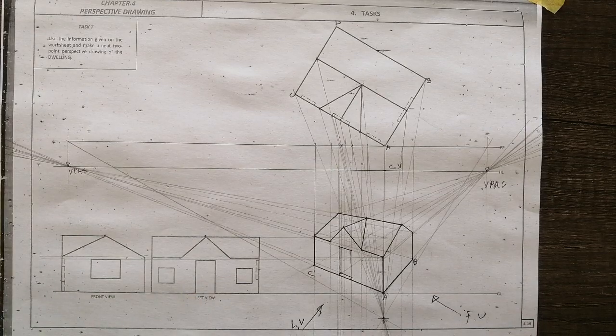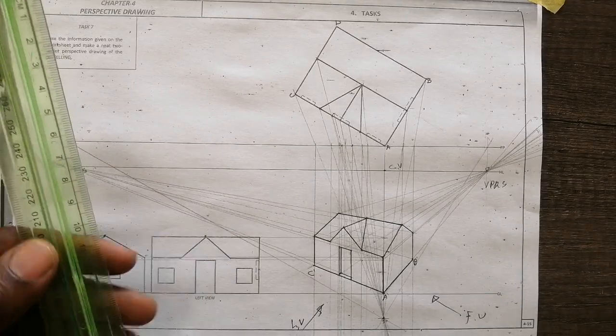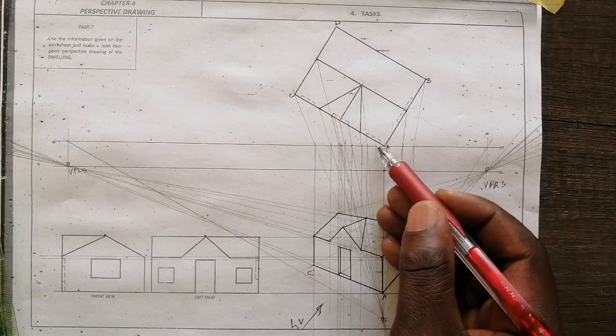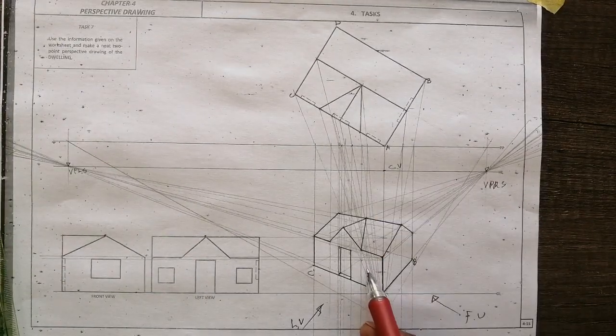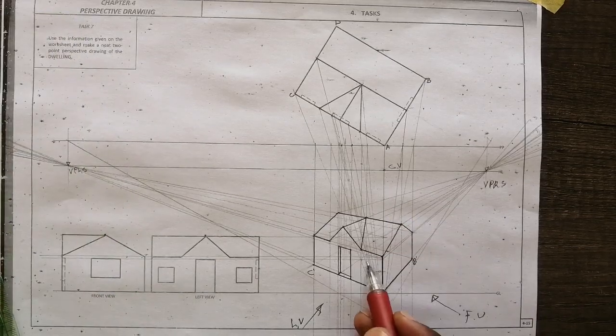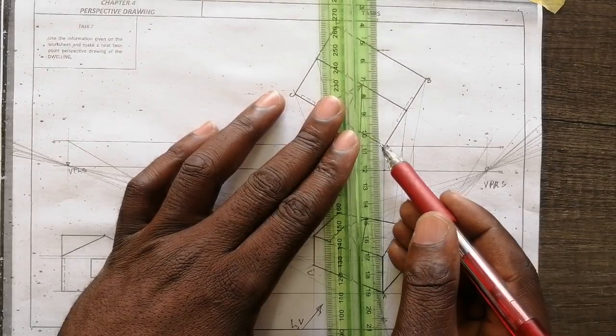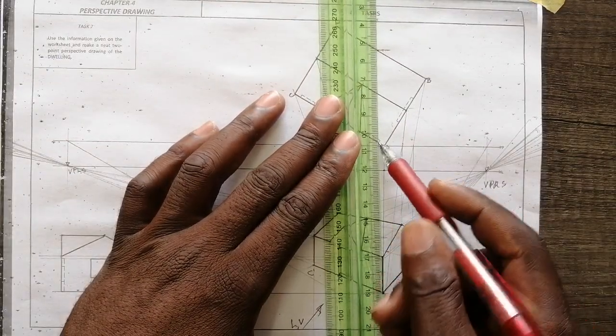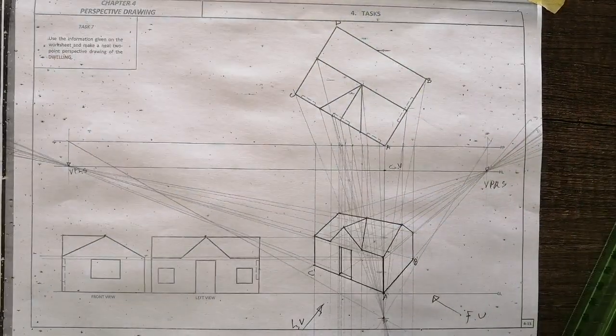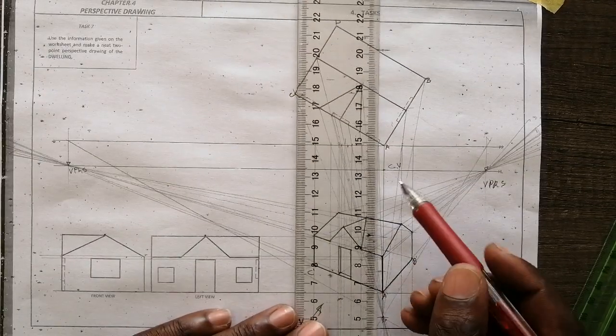In between these windows there is a door, which is what you started with. You understand? So let us draw the first window here. We must get it somewhere there. You understand? So you are going to take this point, direct it to the stationary point. Once it touches the picture plane, it becomes vertically down.